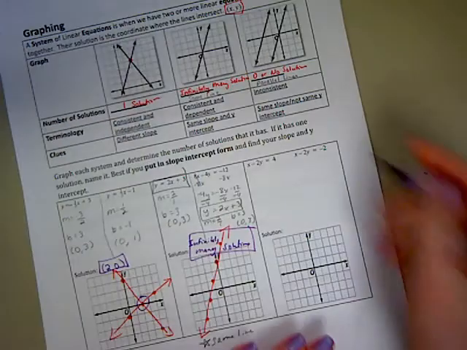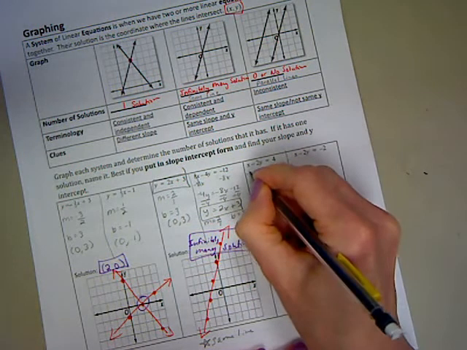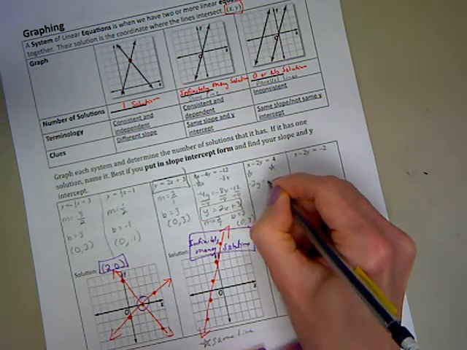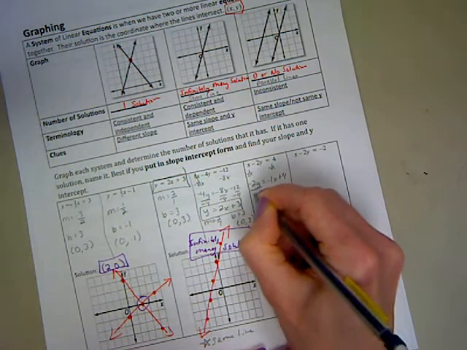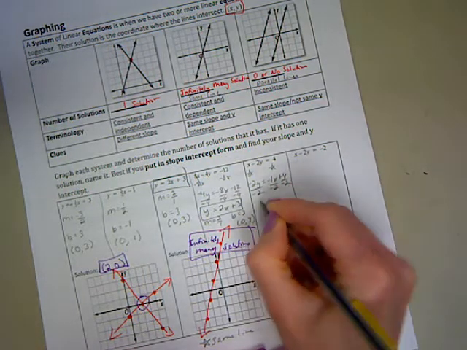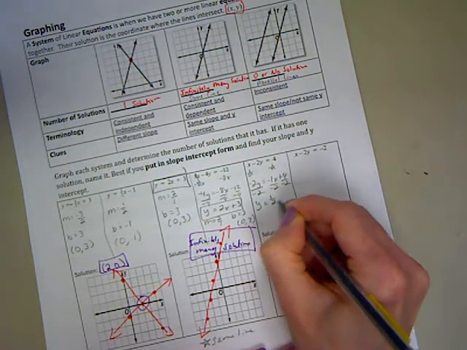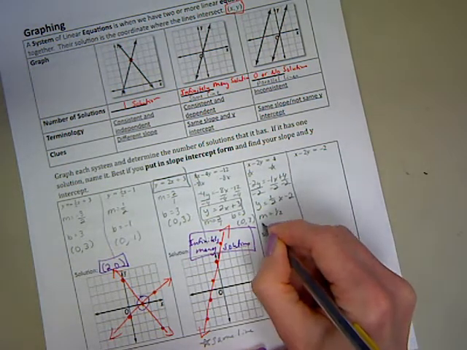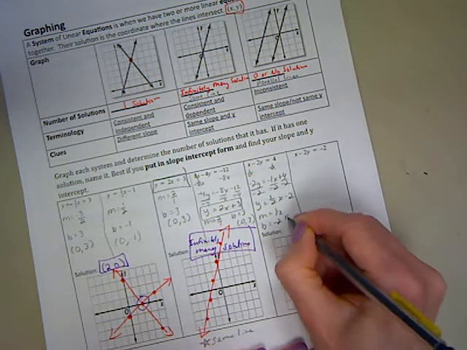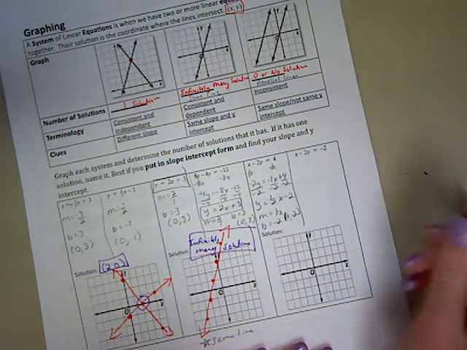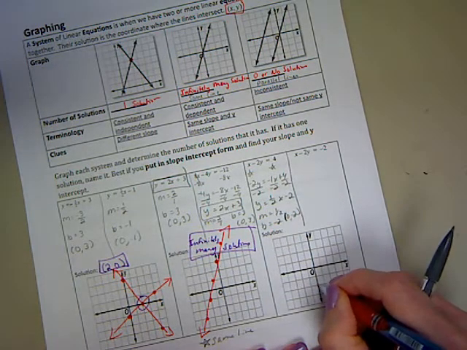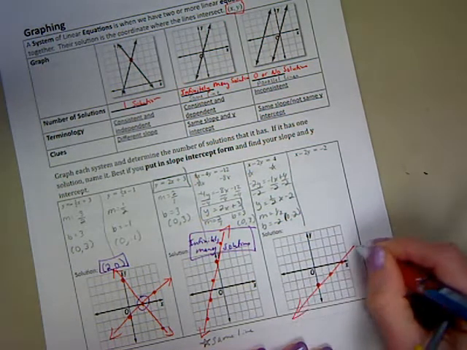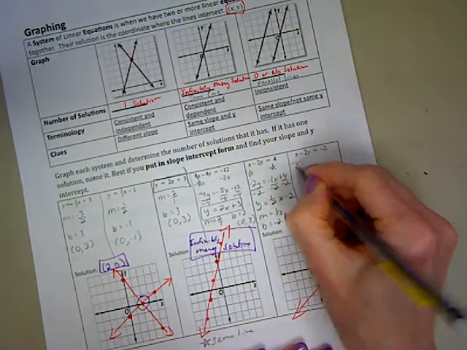Okay, last one. We have to rewrite both of them. Subtract x. I'm going to make it a 1x. So negative 2y equals negative 1x plus 4. Divide by negative 2. Y equals, this becomes a positive 1/2 x, and this is a negative 2. So my slope is 1/2. My b is negative 2. So 0, negative 2. 0, negative 2 is down here. Up 1 to the right 2. Up 1 to the right 2.